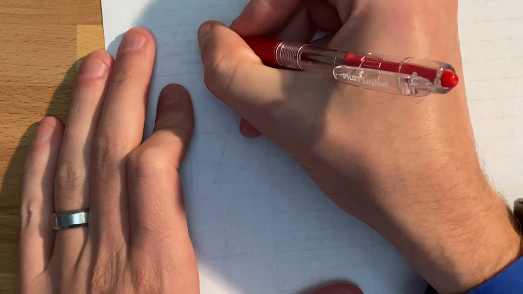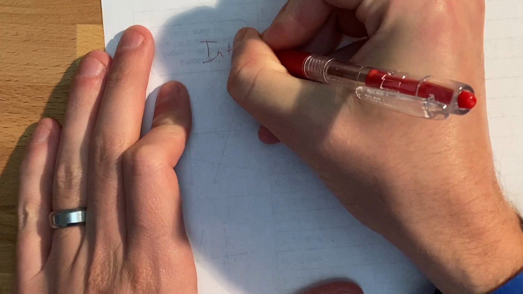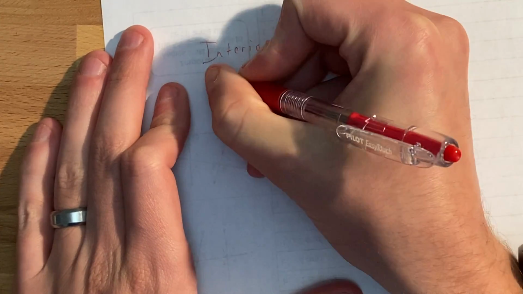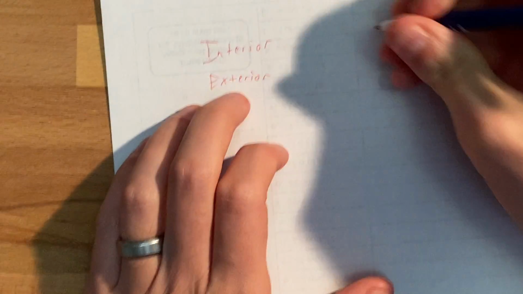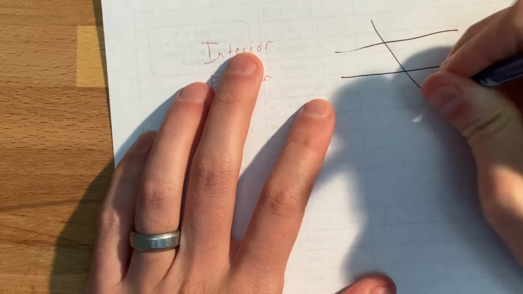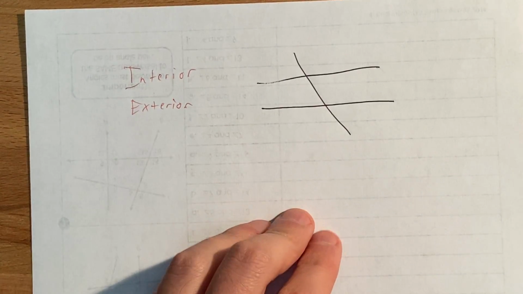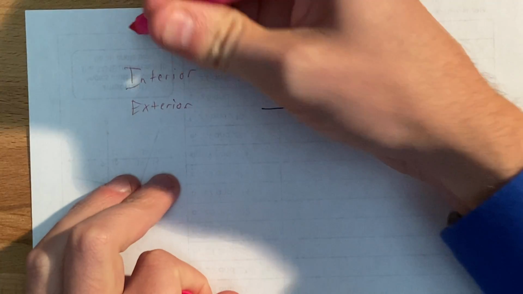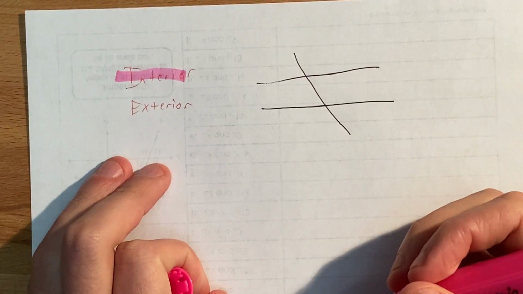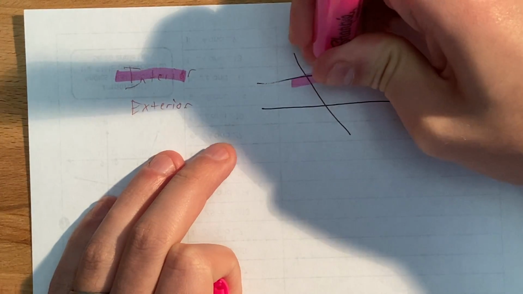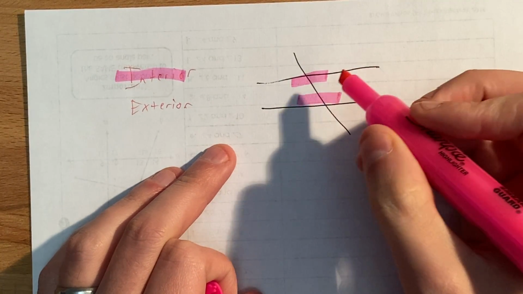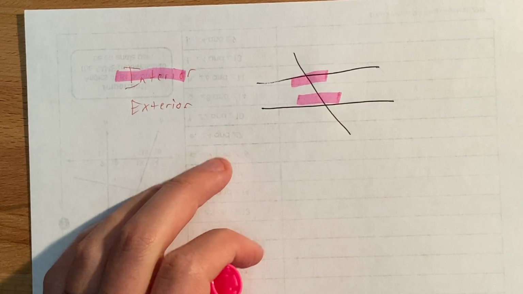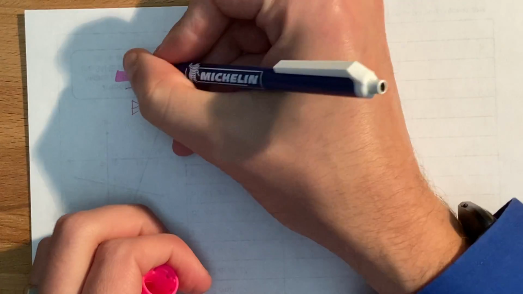So first of all, there is going to be the interior and the exterior. So let's just pretend for a second that I have two lines like so. The interior is going to be the things on the inside. They consider this the interior because it's between the two lines. So interior means it's between the two lines.